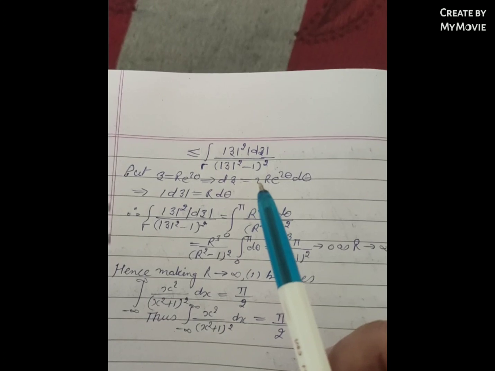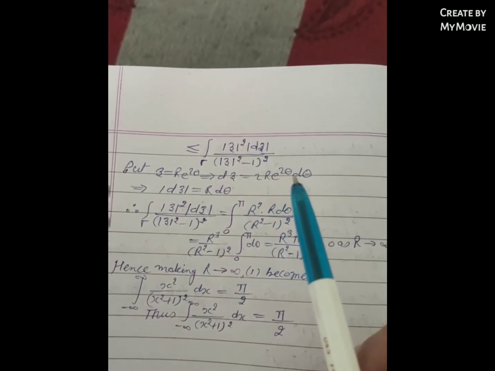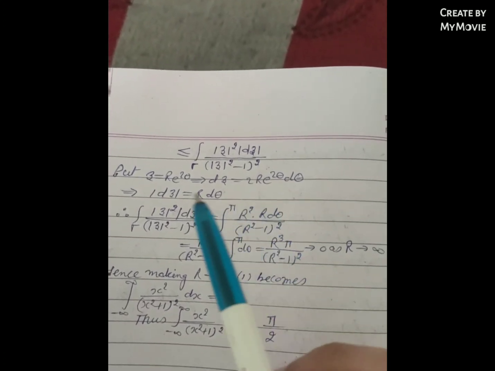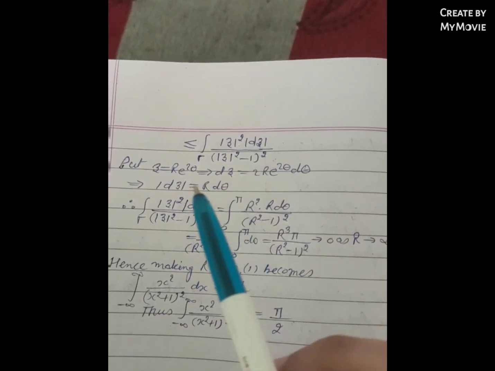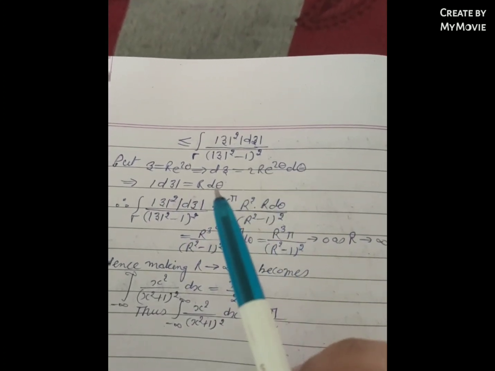So dz is equal to R iota e to the iota theta d theta, and so modulus of dz is equal to R d theta.